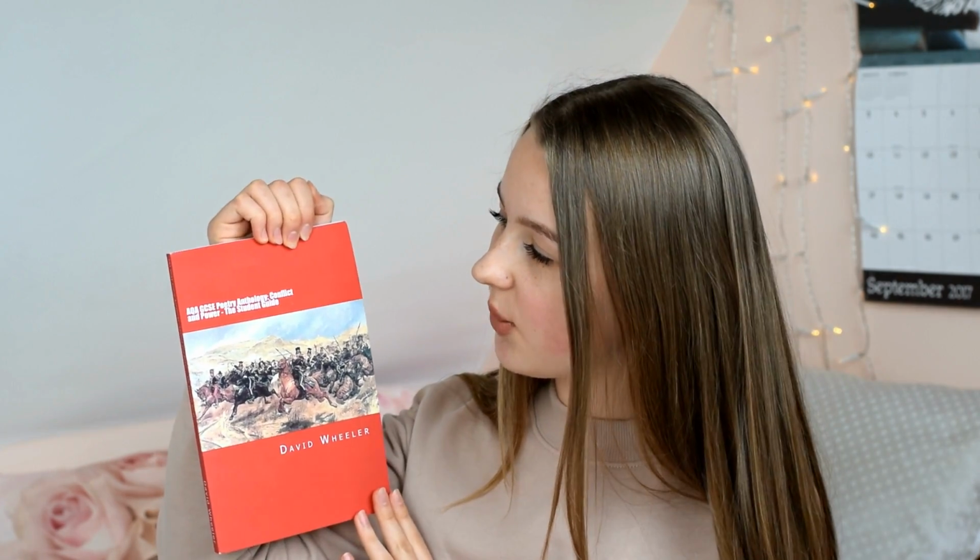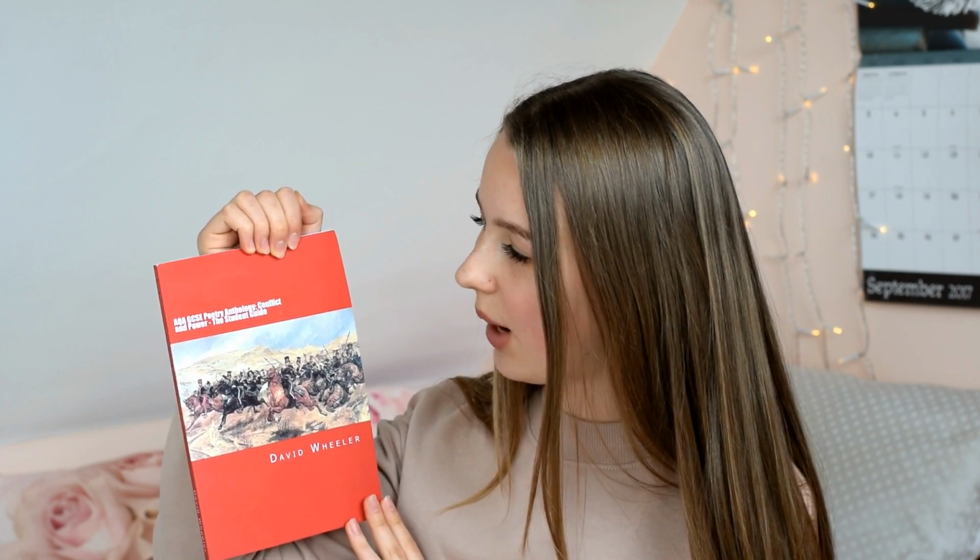thing that really helped me, especially for the context of each poem, is this book by David Wheeler, and it is the AQA GCSE Poetry Anthology Conflict and Power, the Student Guide. So I did conflict and power, if you were wondering, and basically he does like a really short summary of each poem where he talks about the context of all of them, and then he also talks about his take on the key quotations and what he thinks the poem is about. And as you can see, once again, I've highlighted some of it because, I mean, it wouldn't be Lydia Studied Revision if I didn't highlight half the book.